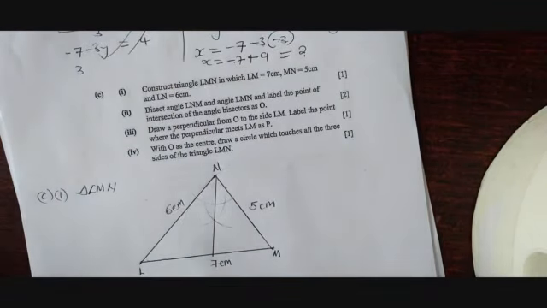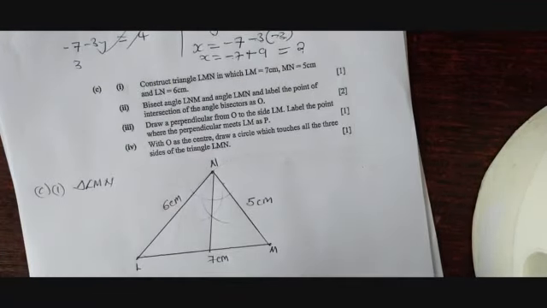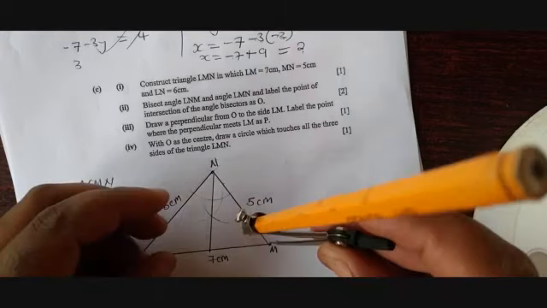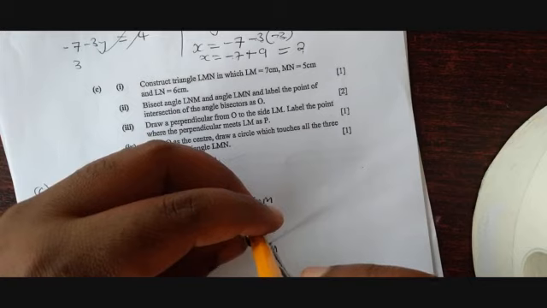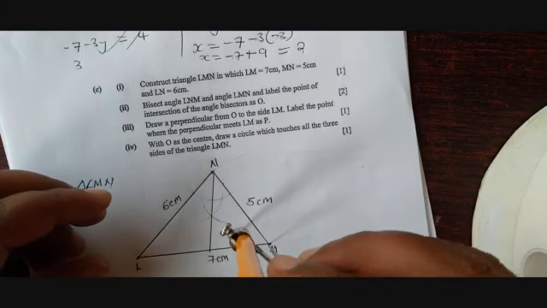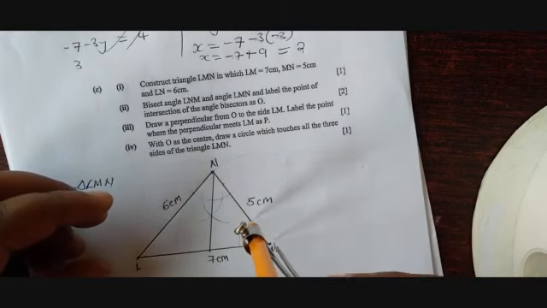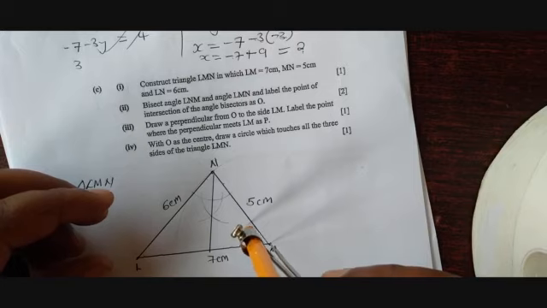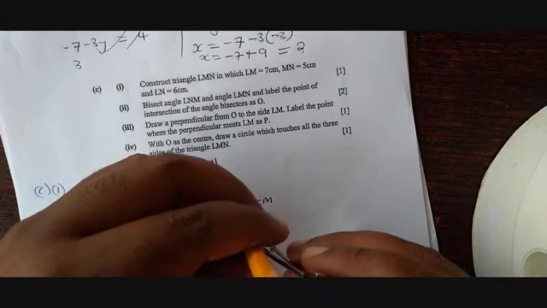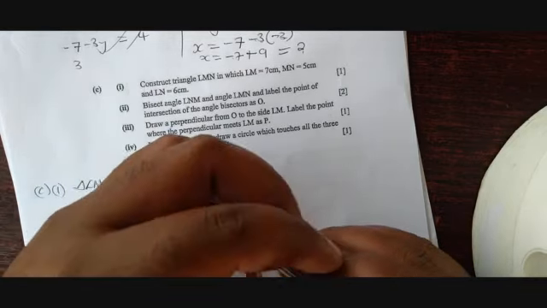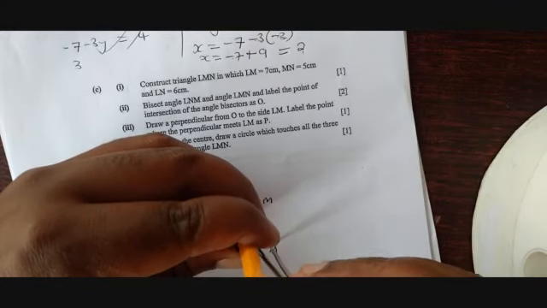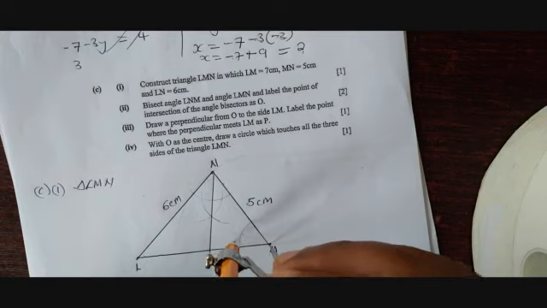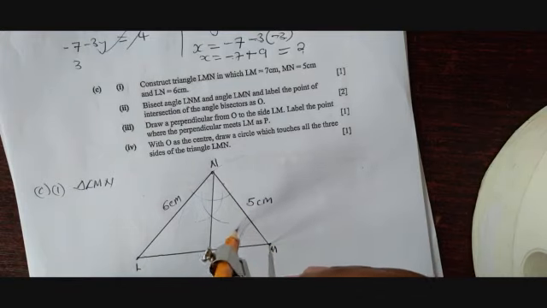Then you also bisect M. The procedure is the same. The secret is we have to avoid moving the compass. The compass should not be shaking. Maybe let me change to this radius. Ignore the first one, so I've got this one.